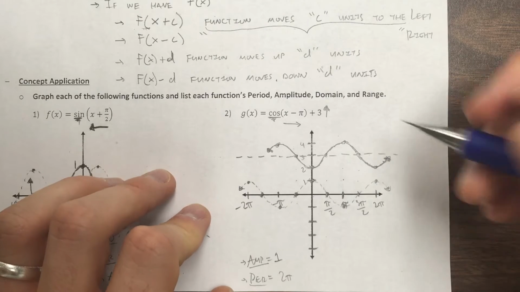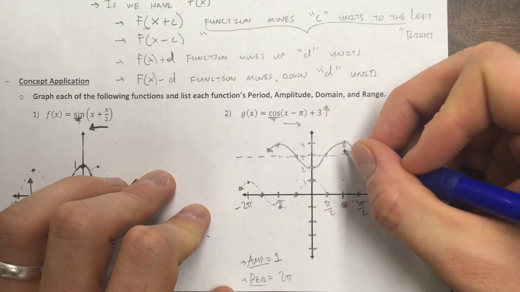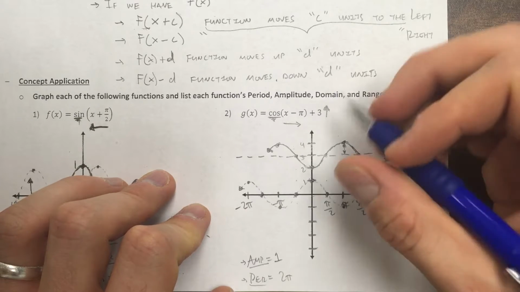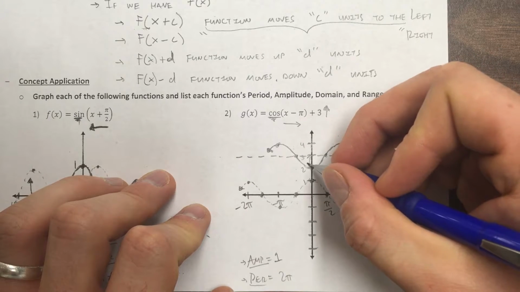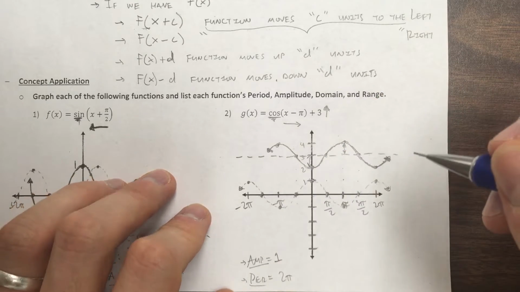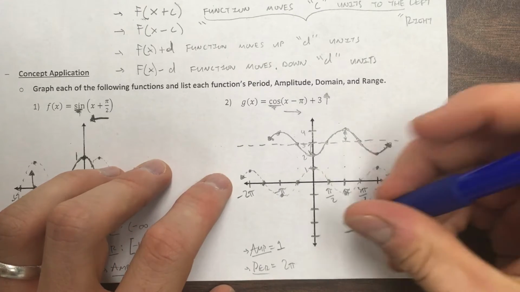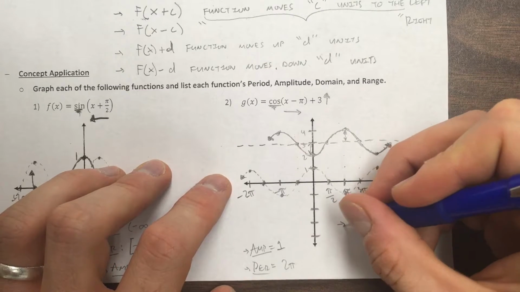And so what the amplitude is measuring is from the middle of the function to the top. That's this distance. That distance stayed 1. From the middle of the function to the bottom, that distance also stayed 1, which is why our amplitude is 1. If you have questions about that, please ask.